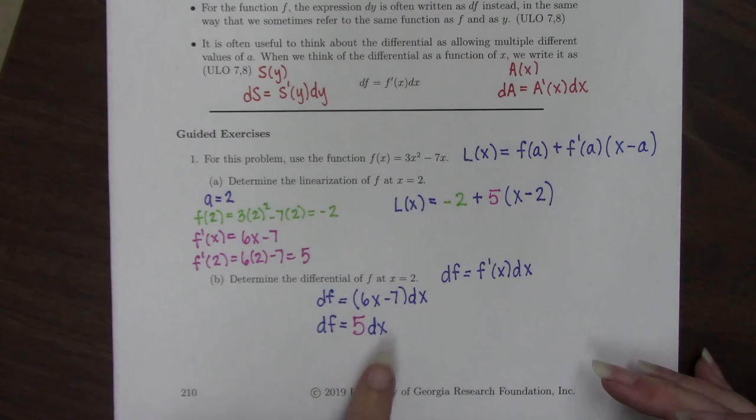So this is the general form of the differential, and we could test different values of dx that are different distances away from the x value on our y scale, or on our x scale, excuse me.